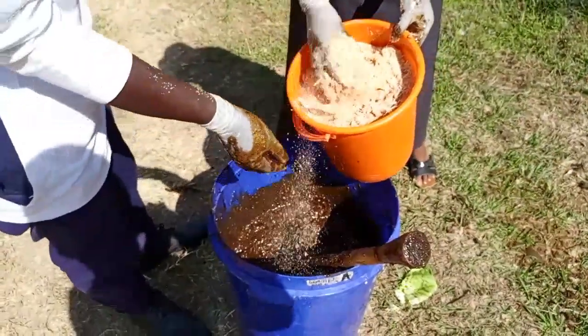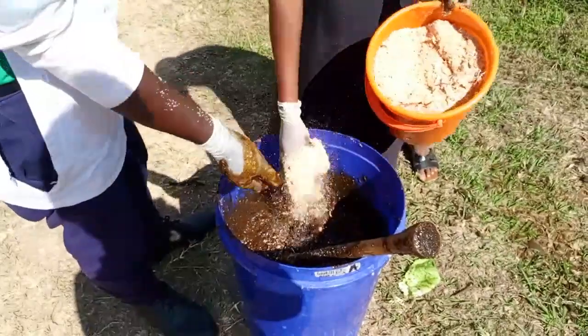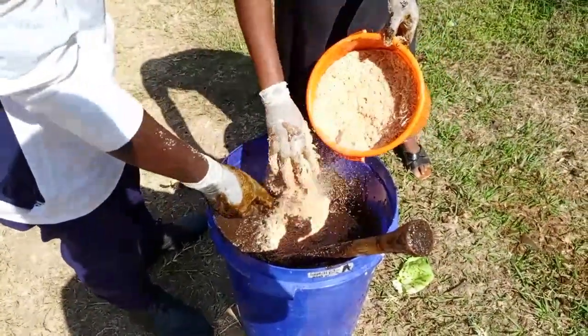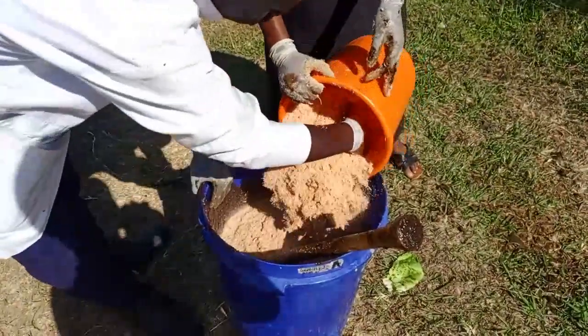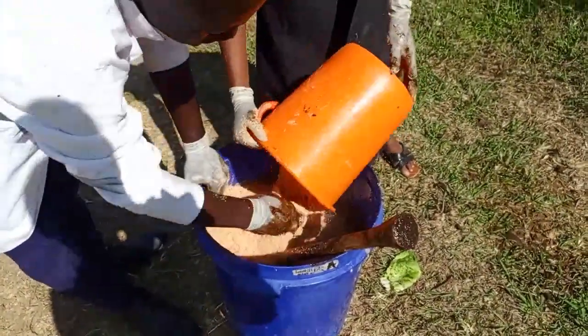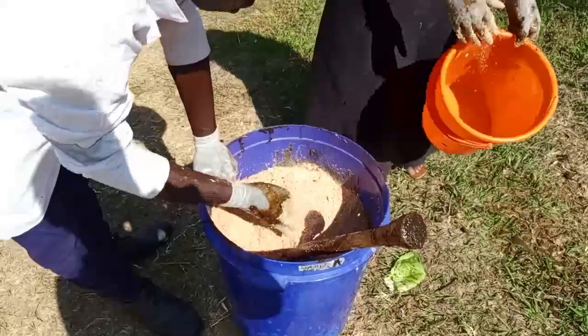So this sawdust neutralizes the odor and reduces the moisture down there in the pit latrines, so that we can reduce the accumulation of bad odor in our environment. As you see, this is our sawdust.